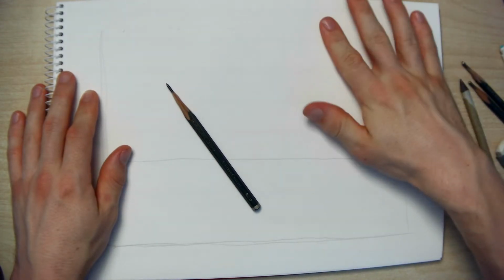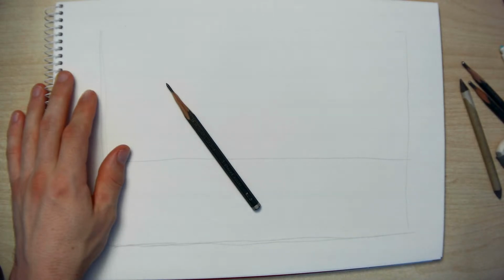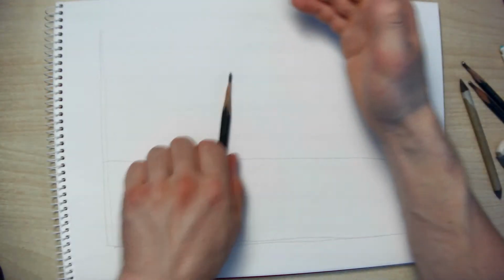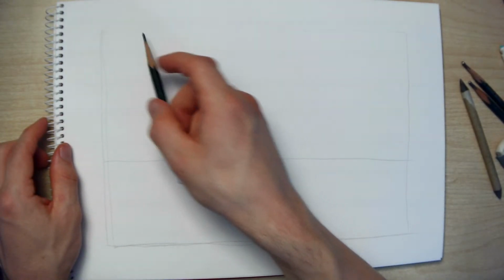Okay, let me again get rid of the upper line right here. Maybe next time I'll remember to not even draw it, so I don't have to deal with that. But it's not a big deal. Okay. Of course, we are going to start by drawing the sky.